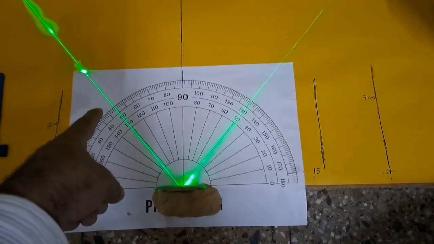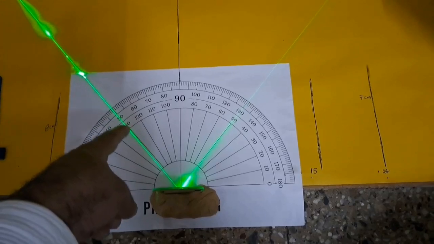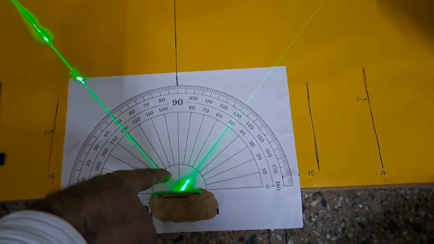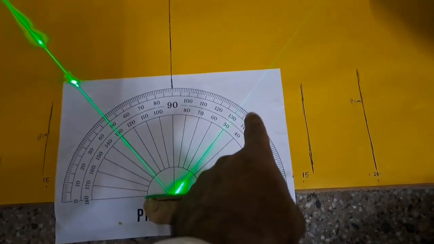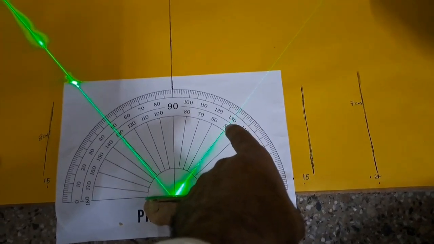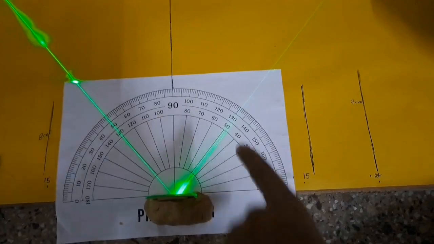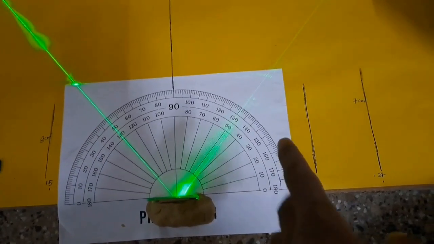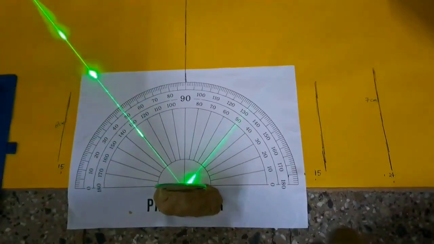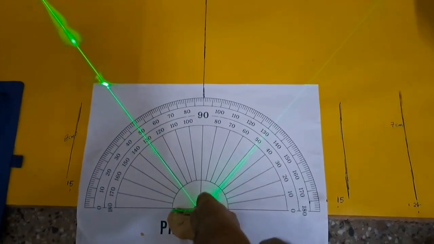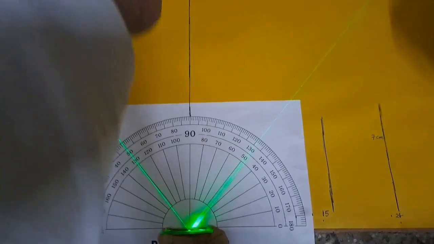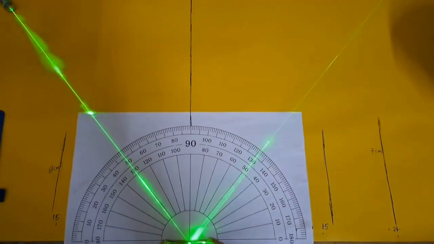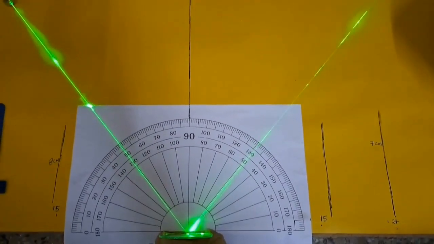The angle forming here is 50 degrees, and the light which is getting reflected, bouncing back, is also making an angle of 50 degrees, and the line which we have drawn perpendicularly straight is called the normal.